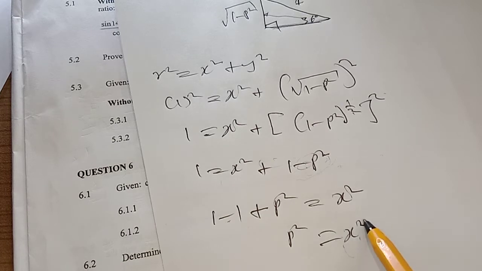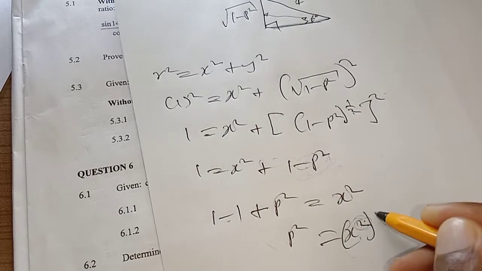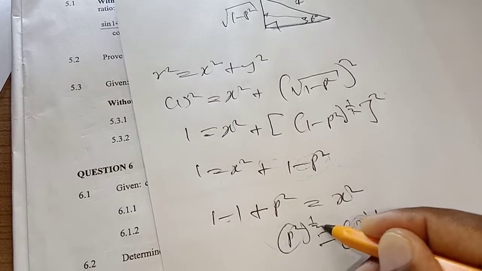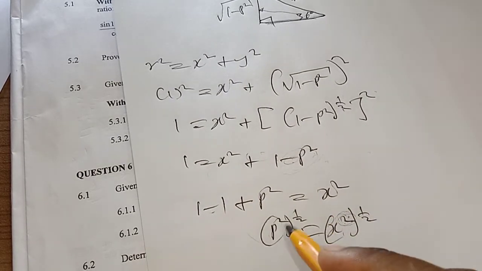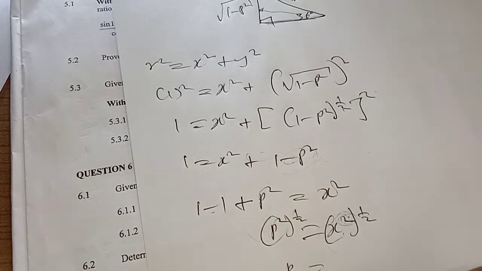I'm looking for x, not x squared. Then it means I must change these 2 to 1. I'm going to do that using the reciprocal. The reciprocal of 2 is 1 over 2. It means I must multiply by 1 over 2 this side, and by 1 over 2 that side. Or we can say the square root, no problem. Then here 2 multiplied by 1 over 2 remains with p, and here 2 multiplied by 1 over 2 remains with x.